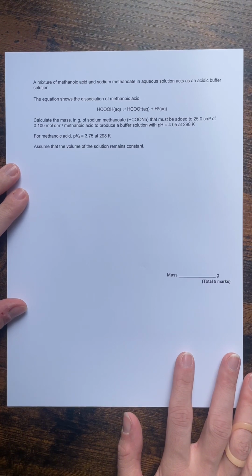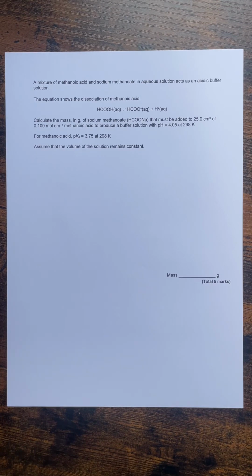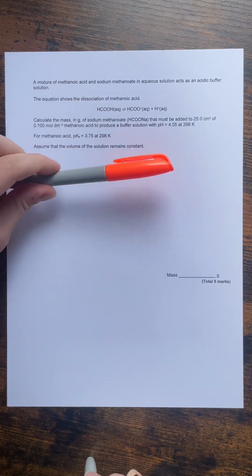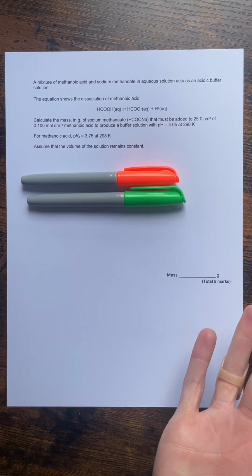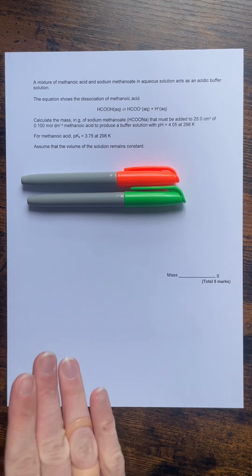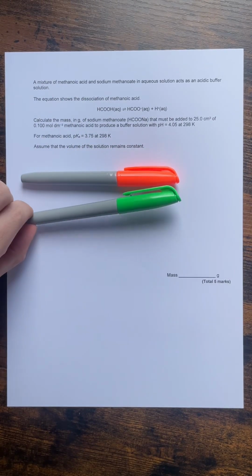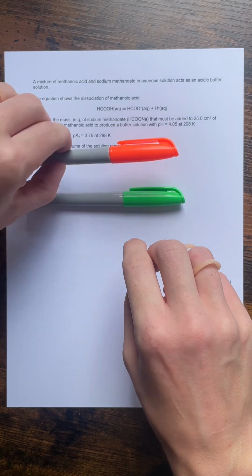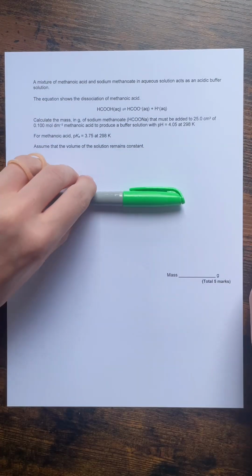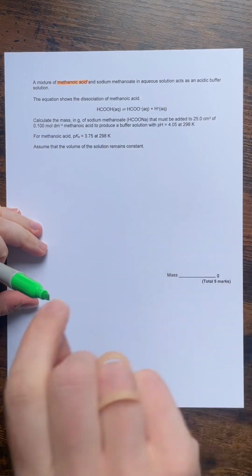That's my goal. So there are 2 ways we can make acidic buffers in the first place. We can, here come the coloured pens, get some weak acid, put it into our beaker, get the salt of the weak acid, put that into the beaker, ta-da, we've made a buffer. And that's exactly what we're doing in this question. We are trying to work out the mass of the salt that we need to put into the beaker with the weak acid to create a buffer with a certain pH. Okay, so the weak acid that we're using is methanoic acid, and the salt of that weak acid is sodium methanoate.